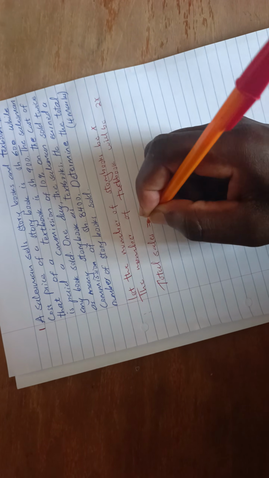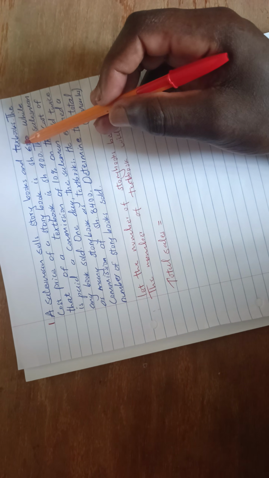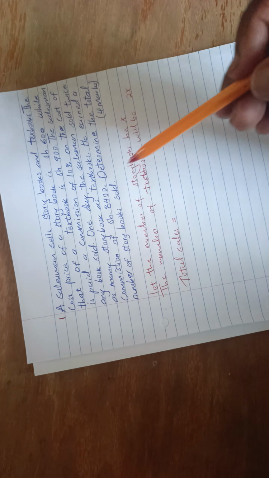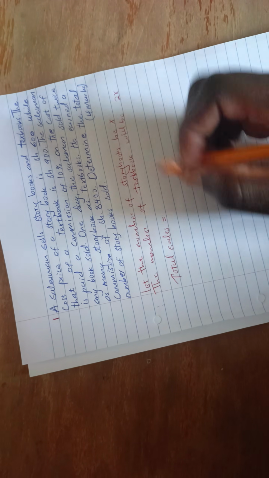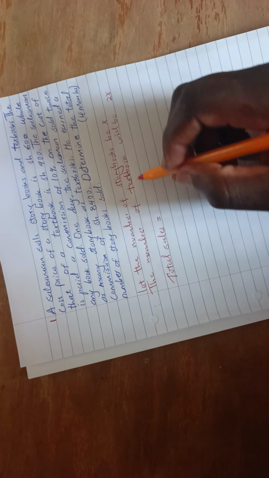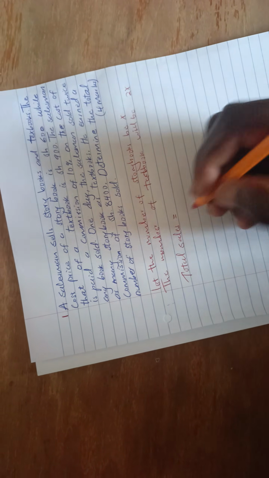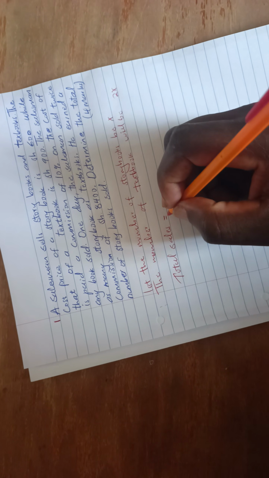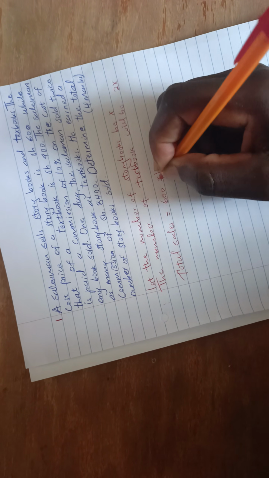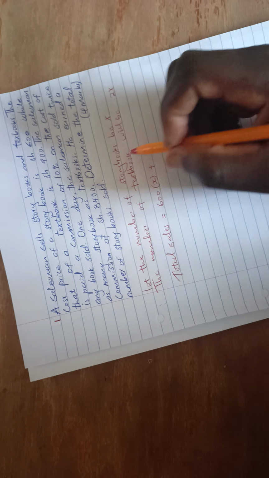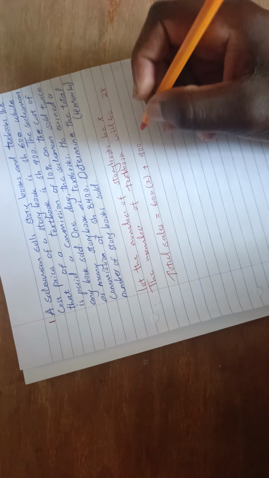How do we get the total sales? For the total sales, we are going to take the cost price multiplied by the number of items. The number of storybooks was X and the number of textbooks was 2X, so we multiply by the respective cost. The cost of a storybook was 600, so 600 multiplied by X, added to the cost of a textbook, 900 multiplied by the number of textbooks.